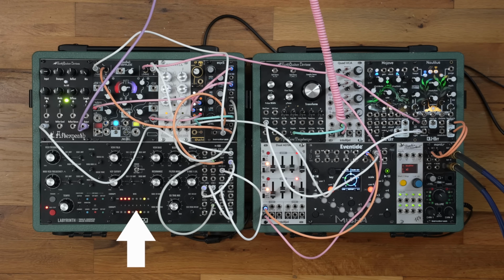I'm also going to send Labyrinth's white noise into the board brain EQ and Morphogene for some filtering and slight glitches. And all that sounds like this.